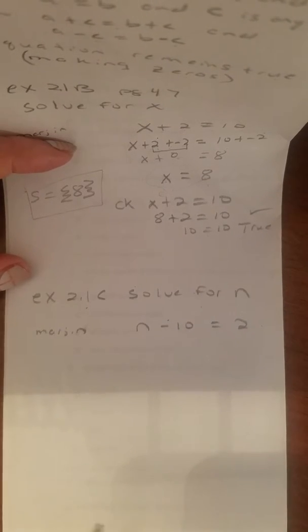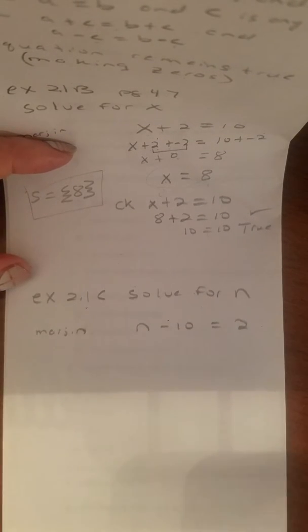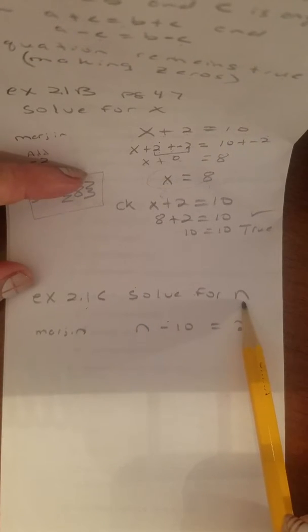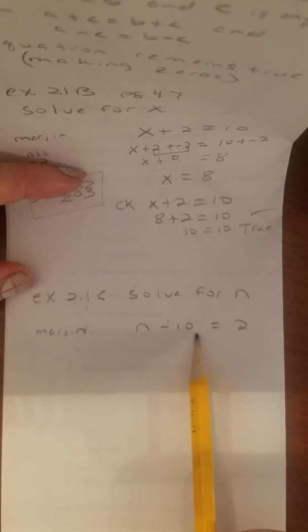Let's do another one. Example 21.c. It says solve for n. Now remember, you don't always have to work with x's. You can get different variables. So we're going to look here. We have n minus 10 equals 2.